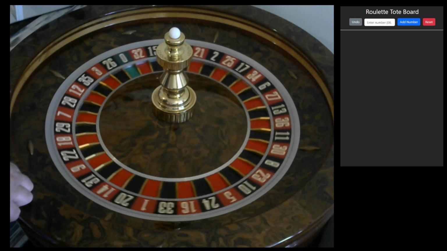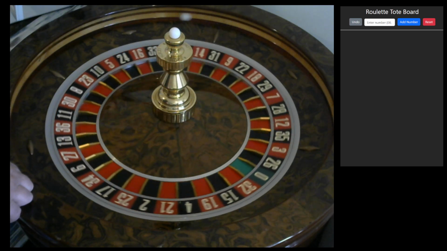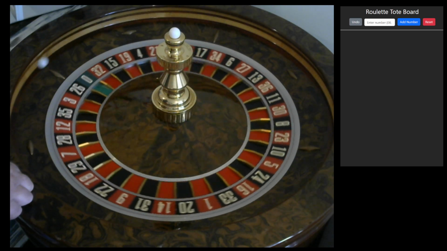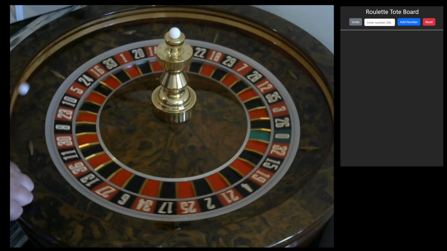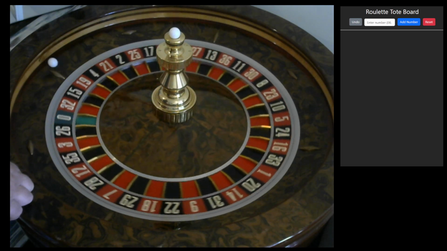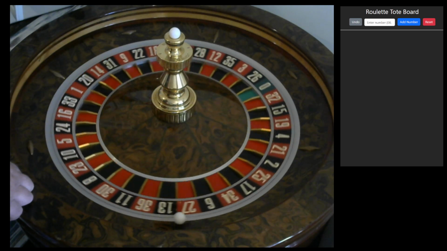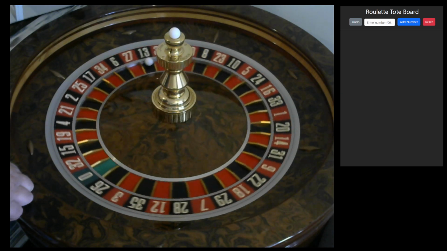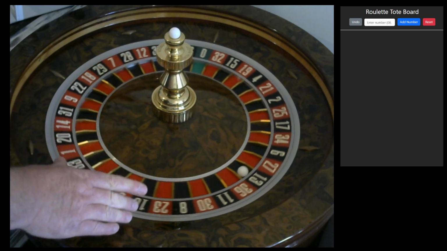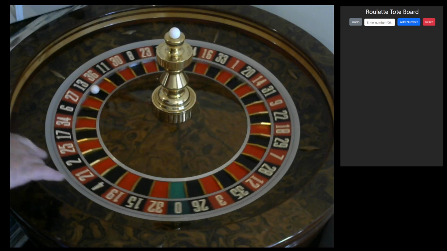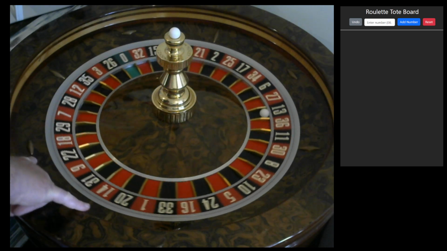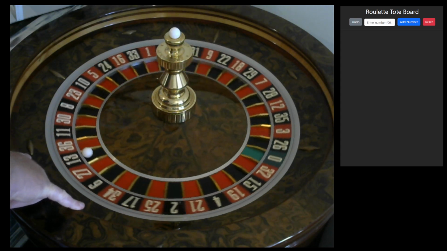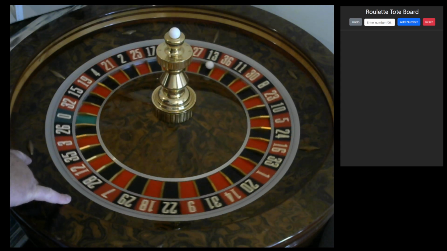Okay, 23 and 3. 23 and 3. Trying to get back there. So it's gone closer. So I'm going to stick, in fact I'll just move a quarter. It's not a quarter, it's an eighth on this, isn't it? An eighth round there.